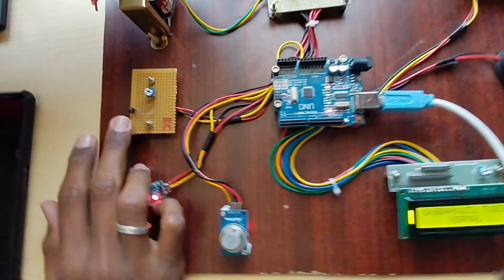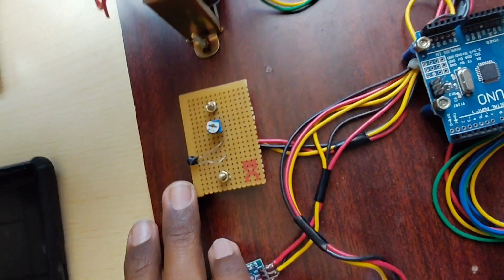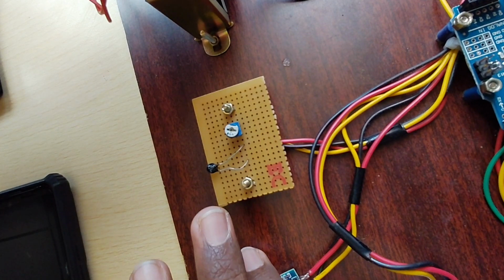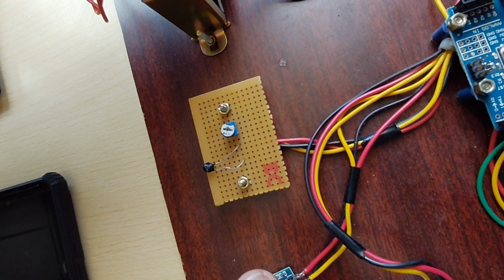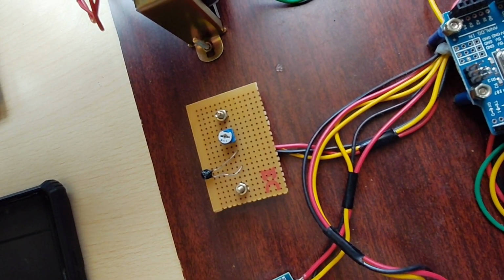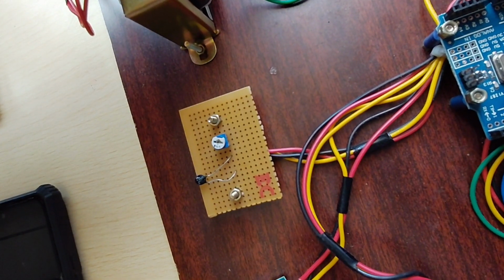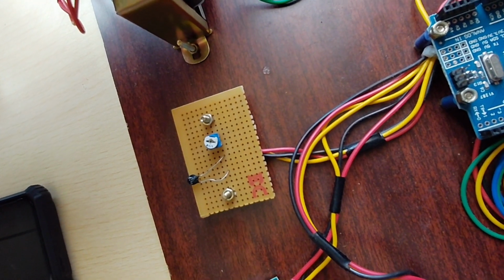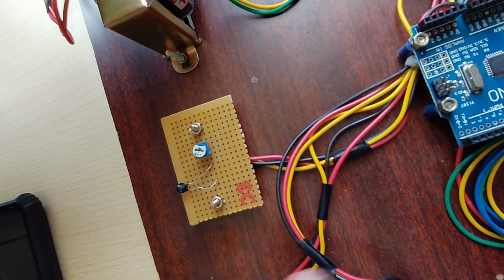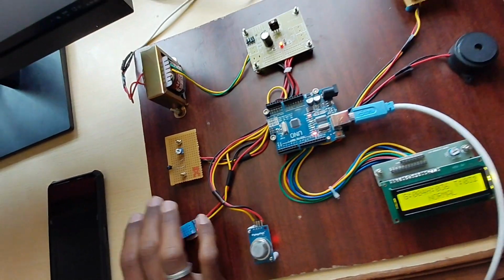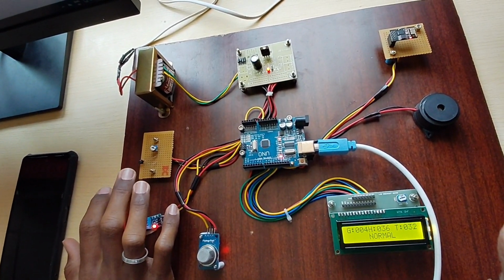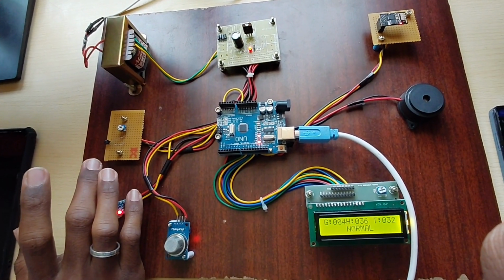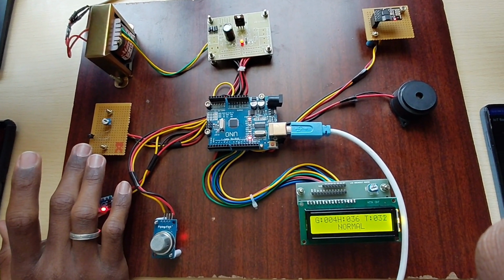Then we have used a thermostat. This thermostat is used to calculate the temperature in the farm. In summer the temperature rises, and in some places it even exceeds the average, which will eventually result in death, sometimes the complete eradication of that generation. So we have particularly chosen this thermostat for its accuracy. It has higher accuracy than other sensors.